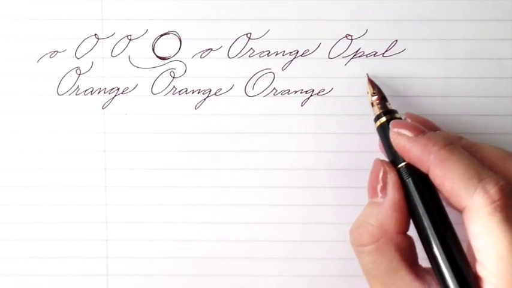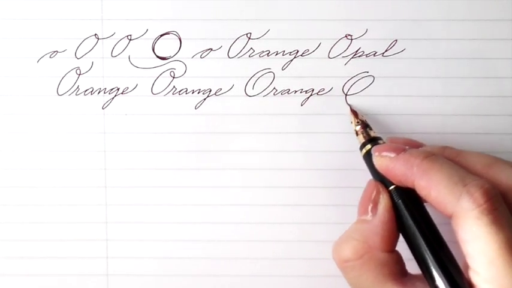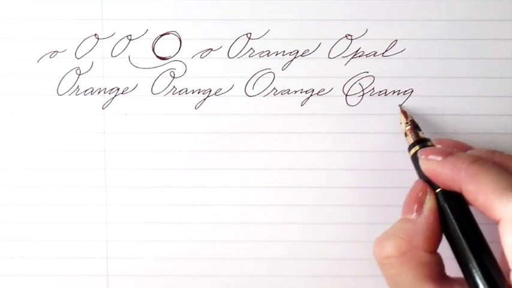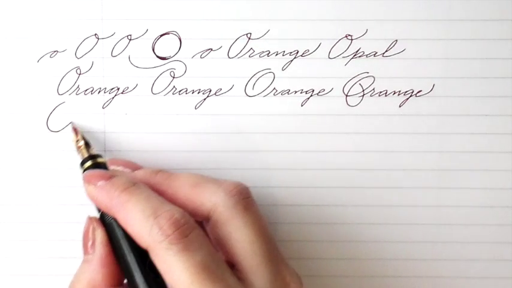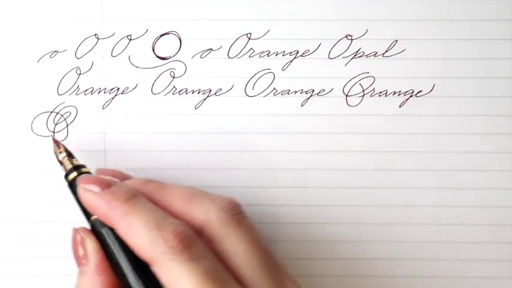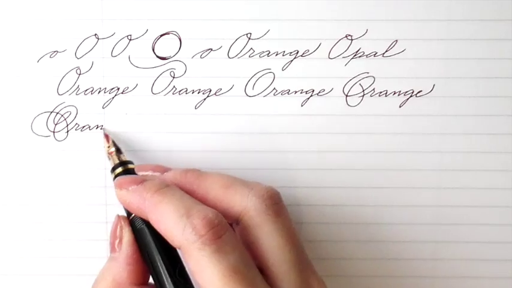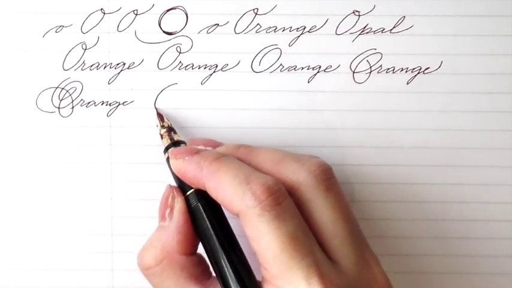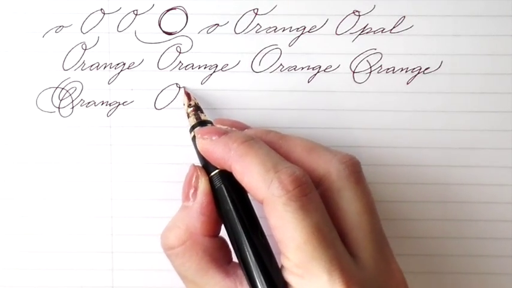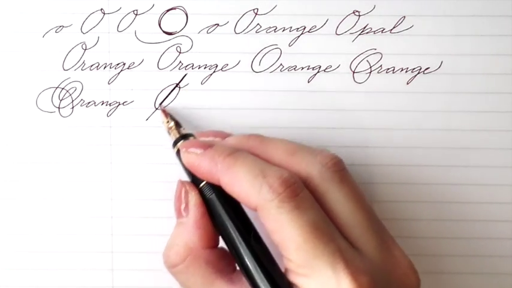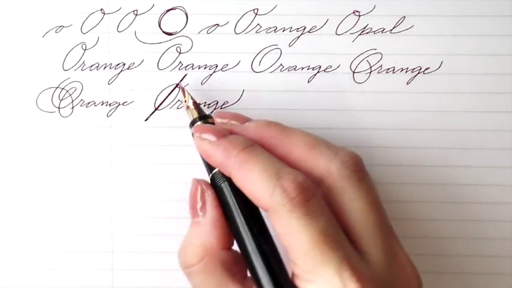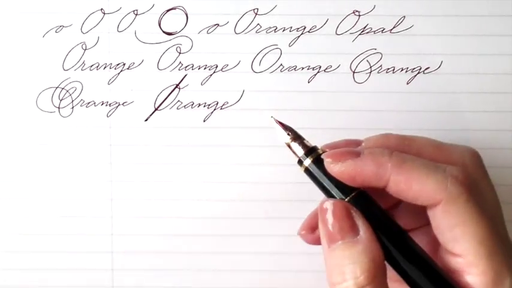Or this. And you can really go crazy and do all kinds of crazy designs. But we just want to be simple right now and make sure the shape is oval with the same angle as we are writing. And that's it. That's O.